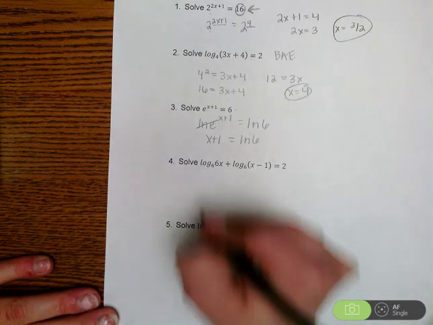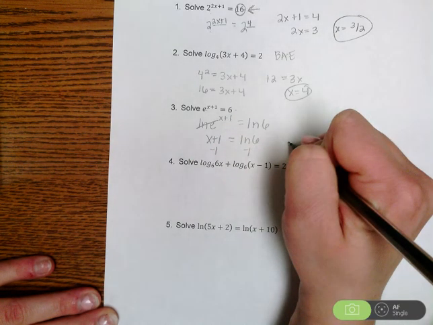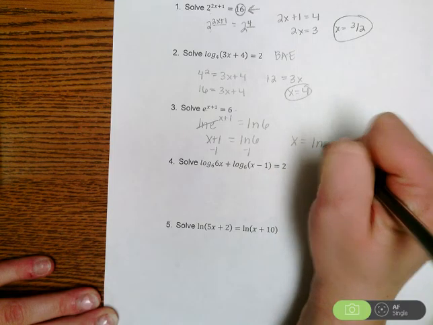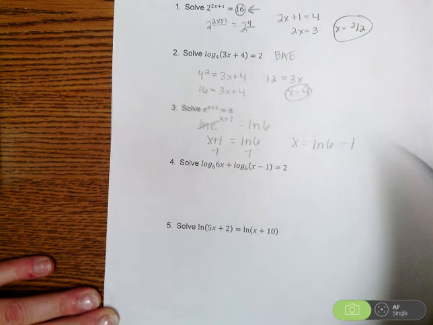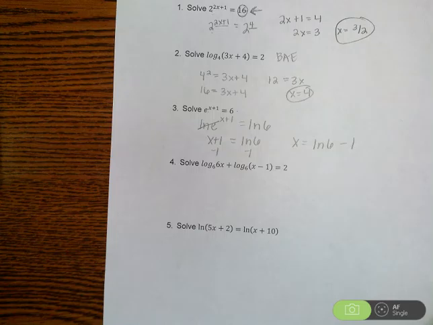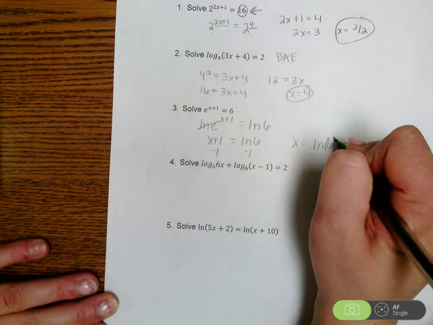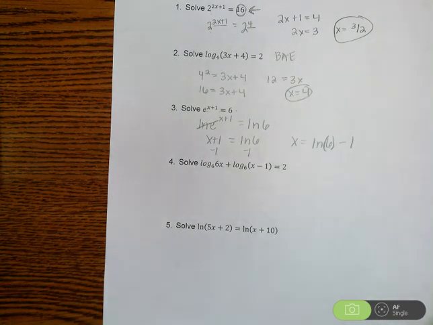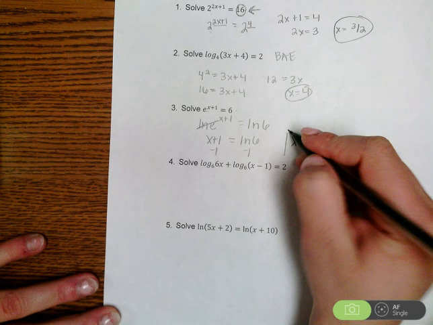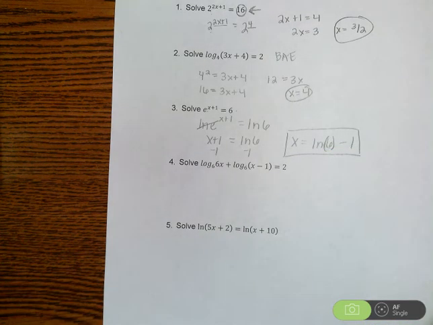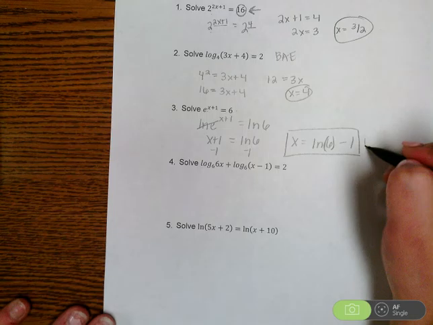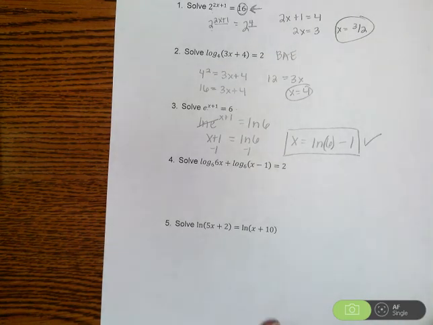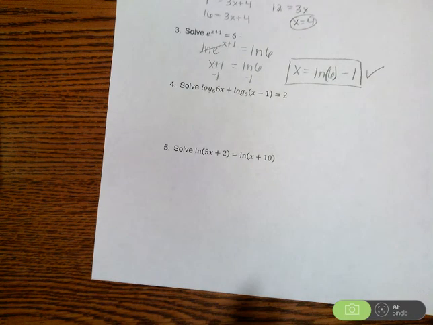To get x by itself, you subtract 1 from both sides. So now you're left with the natural log of 6 minus 1. That is not the natural log of 5. Remember that the natural log of 6 has to come first. If you want to put those in parentheses, you can. You have to take the natural log of 6 and then subtract 1. On your test, I would like this answer, not a decimal, if you could. It's just more exact, and I like it prettier.